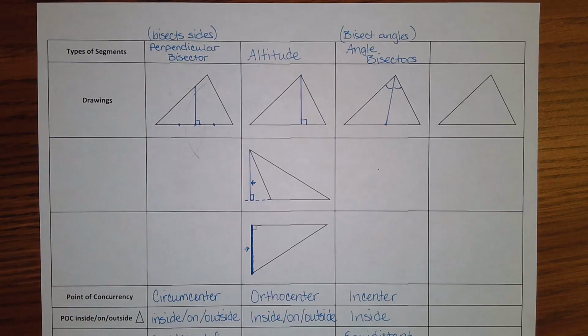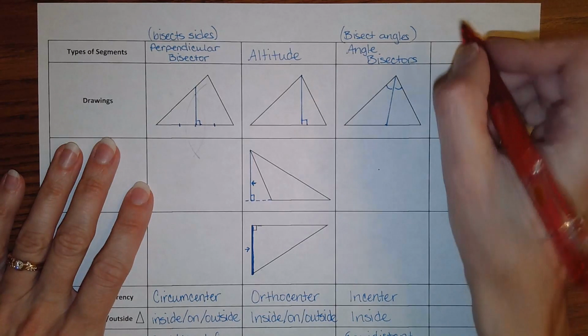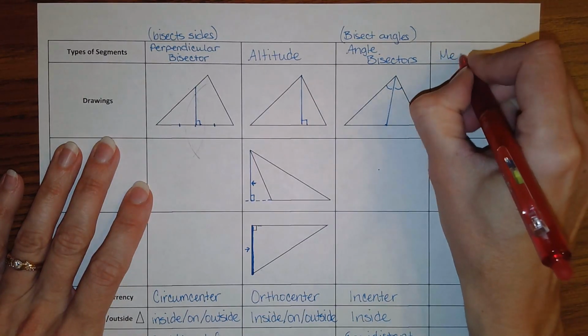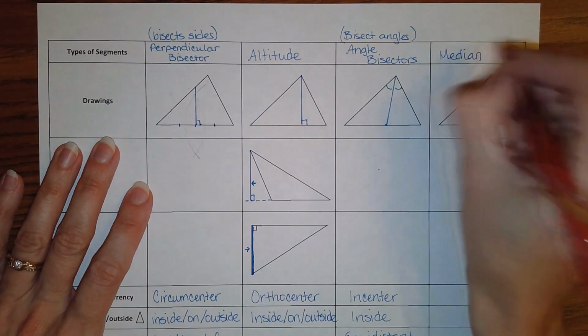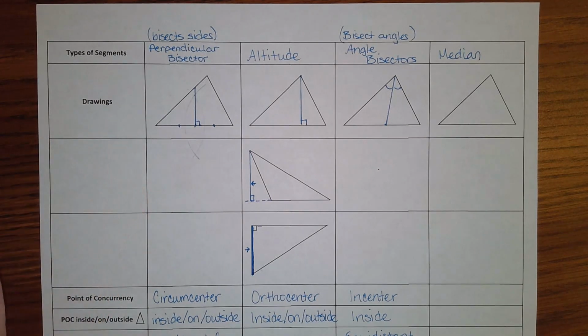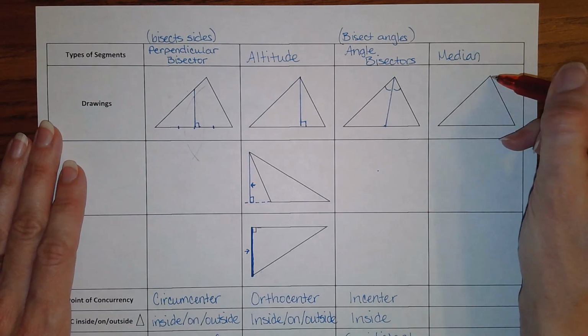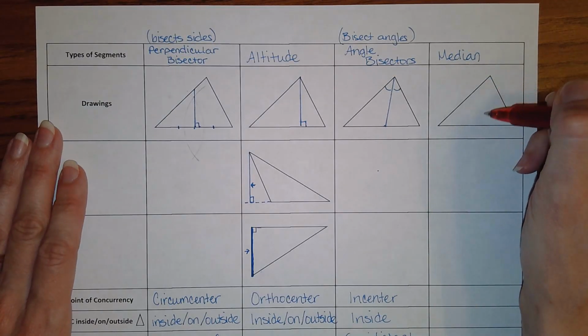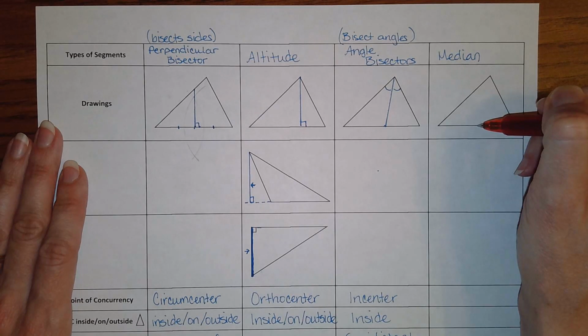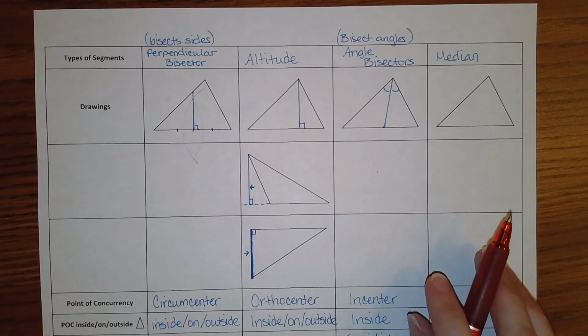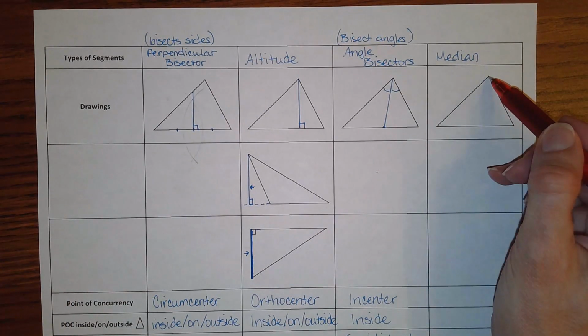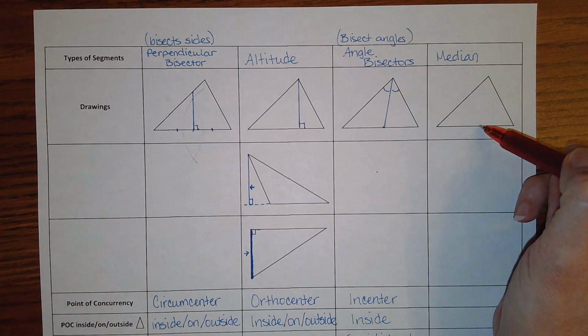All right, the last type of segment that we're going to cover in this section is called the median. Okay, median. And a median is a segment whose endpoints are the vertex of an angle and the midpoint of the opposite side. All right, so it's going to go through the vertex and the midpoint of the opposite side.